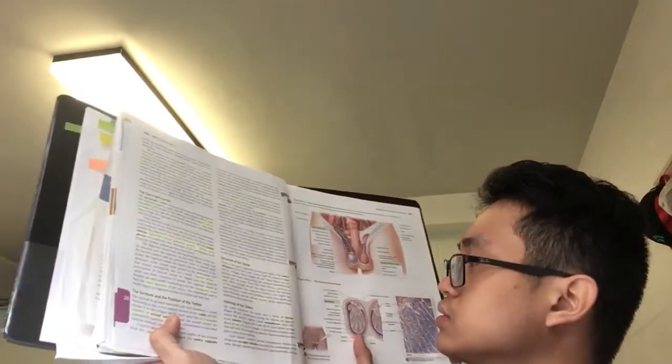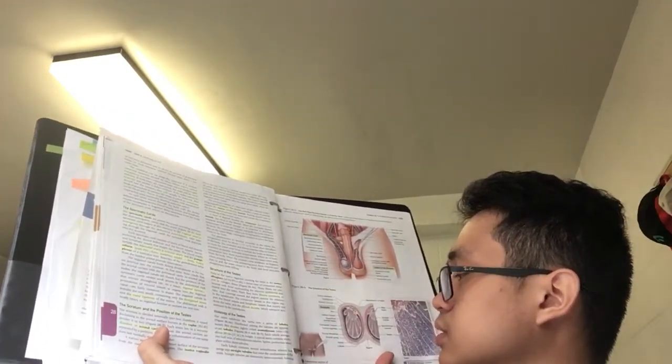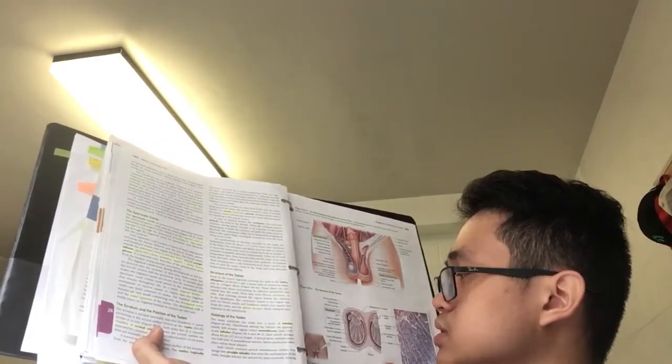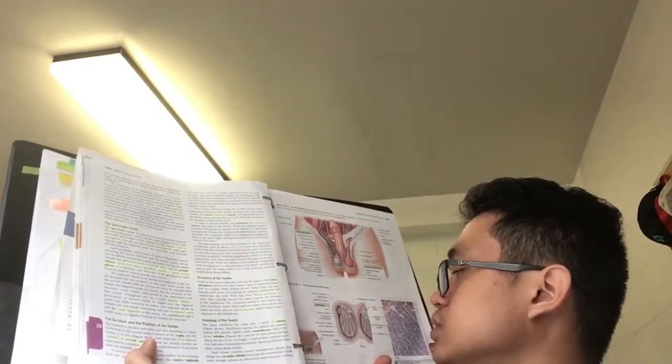The next figure is the structure of the testes. You can see the different ducts and the different layers of the scrotum. You don't need to know the mediastinum or septa. You just need to know the ducts, like the seminiferous tubules. The testes are divided into sections, and within each section is coiled tubing, the seminiferous tubules. That tubing later becomes the ductus or vas deferens.